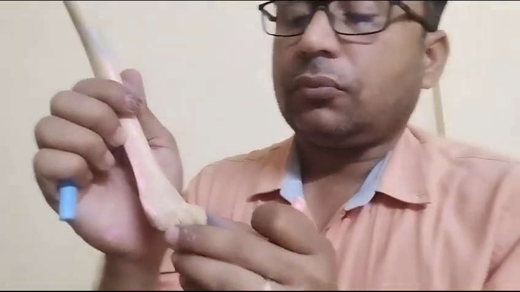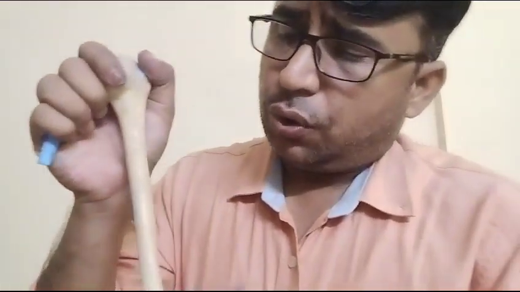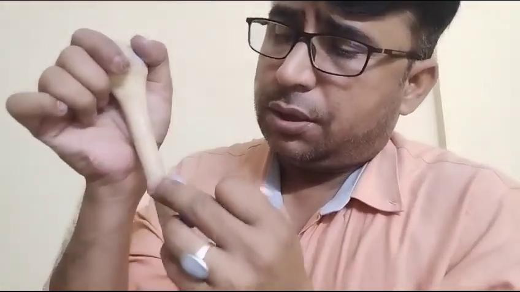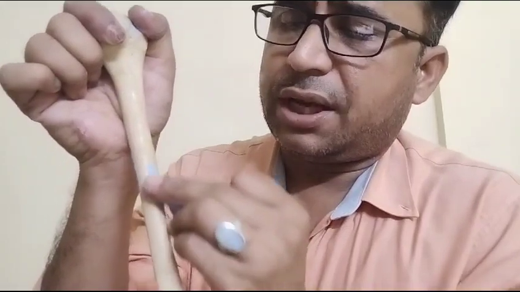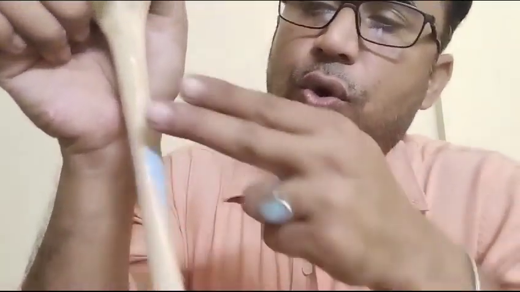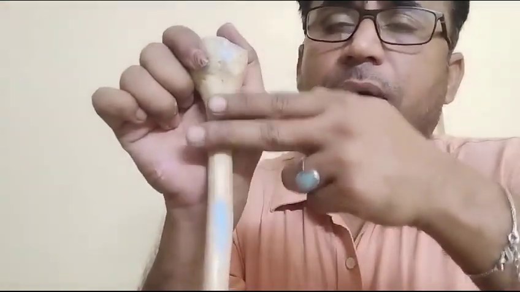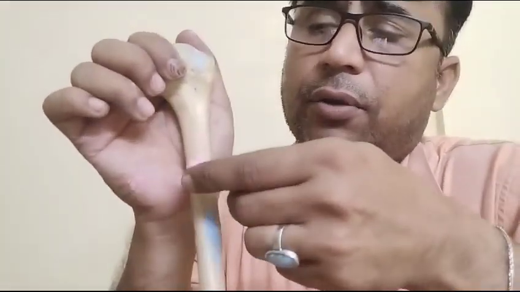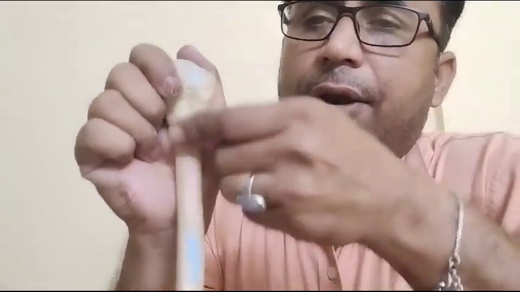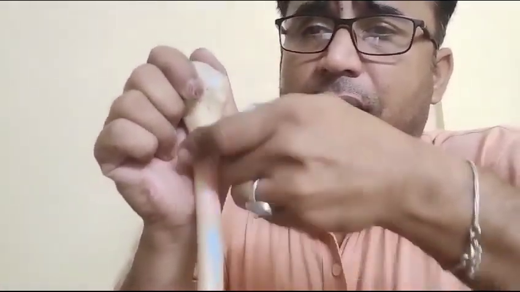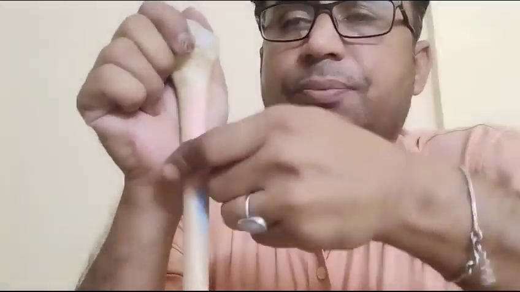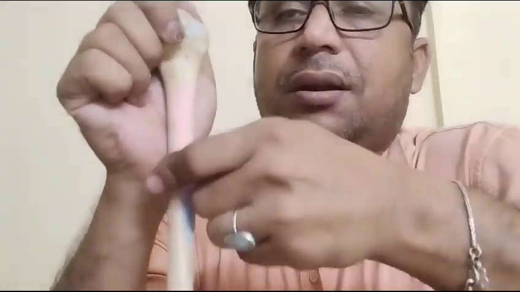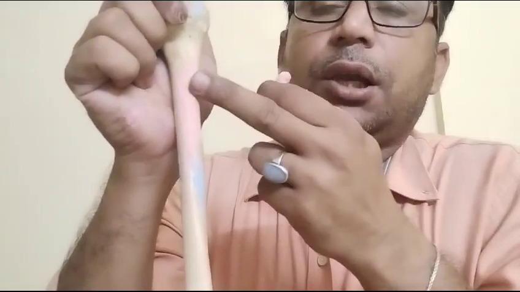Now, this is the posterior surface. Here is the oblique groove on the posterior aspect. On the upper part of the posterior surface, here is the origin of the lateral head of the triceps muscle, just above the radial groove on the posterior surface of the shaft of the humerus.